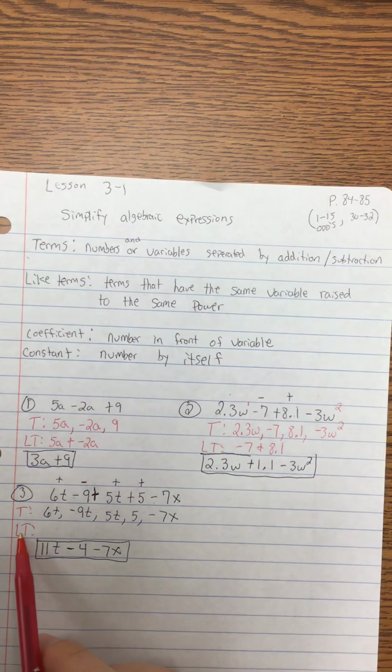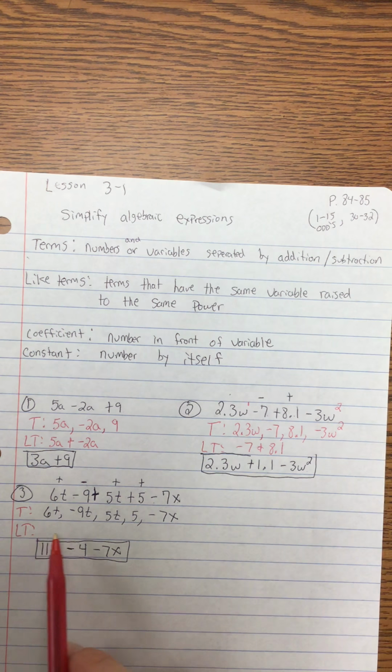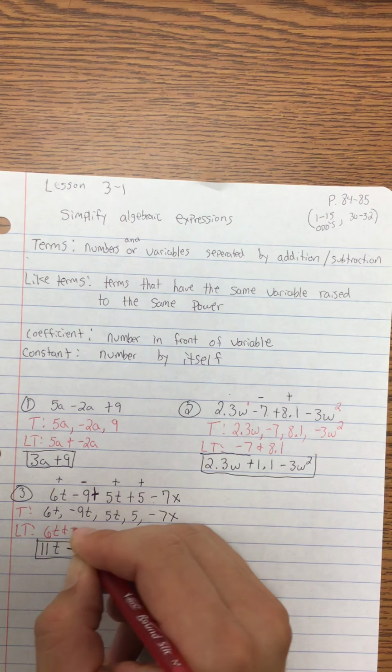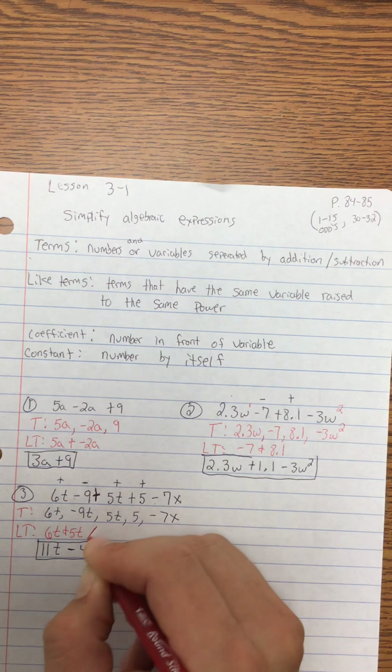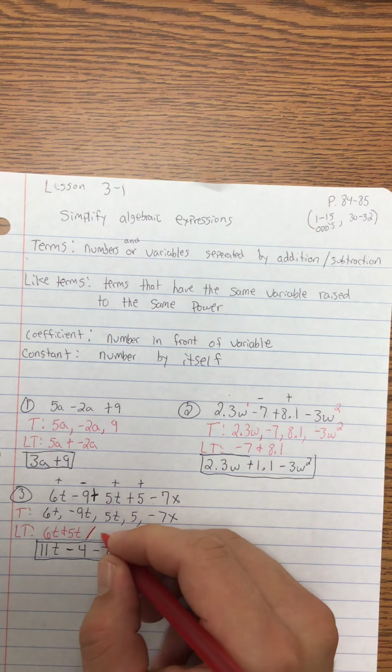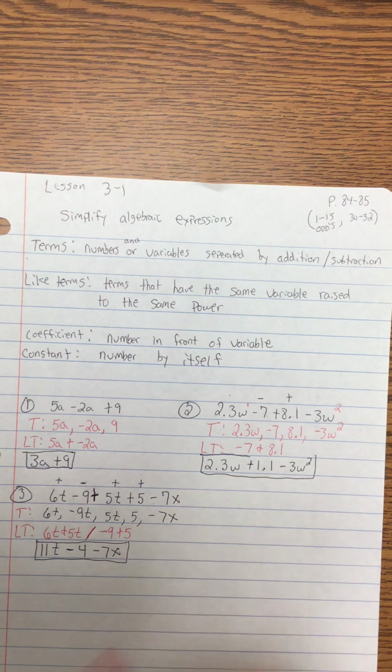Now, if I was identifying like terms, we need to just put the terms that look alike. So 6t and 5t, and they're both positive. And then I'm going to break it off and write some more like terms down. I have a minus or negative 9 and a plus 5. And that is it for like terms. This negative 7x is all by itself. I don't have anything to combine it with. So my like terms were 6t and 5t, and then they were also negative 9 and positive 5.